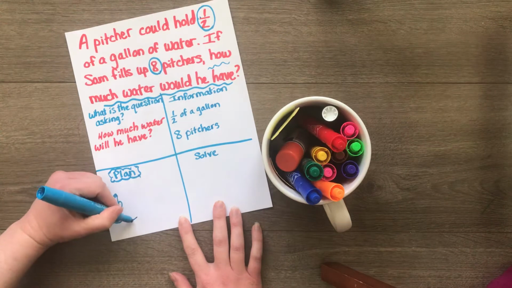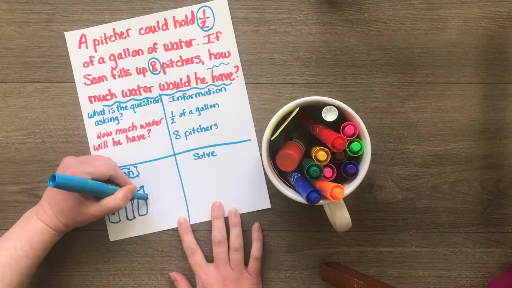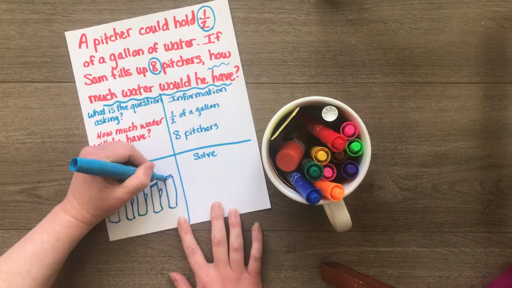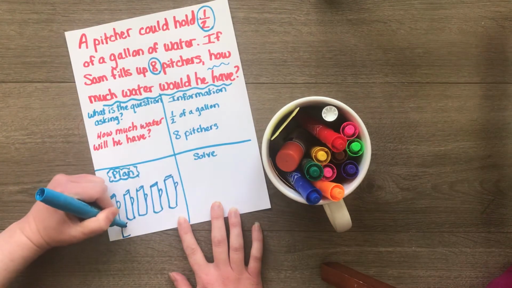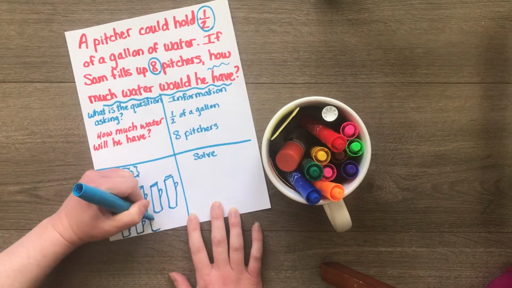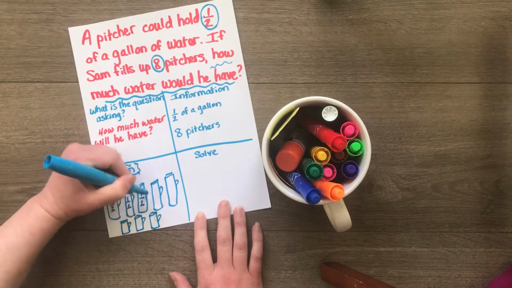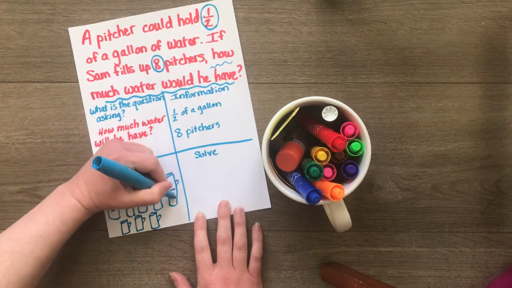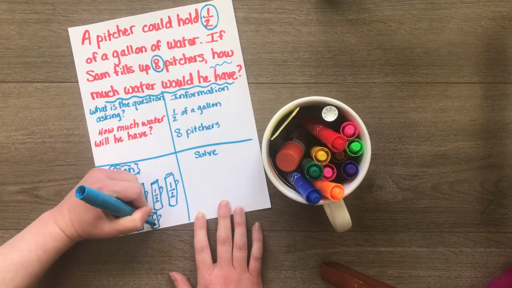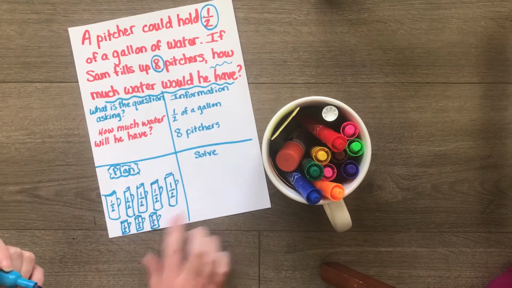Oh boy, time for me to get busy. Okay, here we go. 2, these are thin and tall pitchers. 3, 4, 5, these are shorter pitchers. 6, 7, 8. And each one of them we know is 1/2 a gallon. There we go. So this is my plan. I am picturing or visualizing this problem. So I have 8 pitchers. They all have 1/2 a gallon in them.